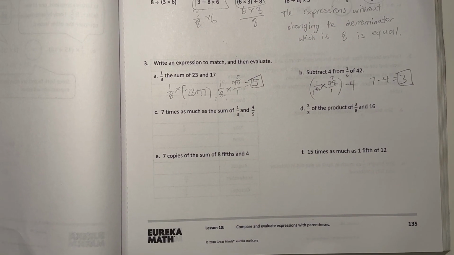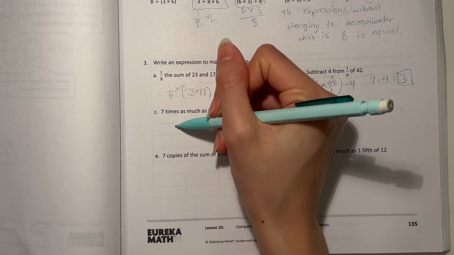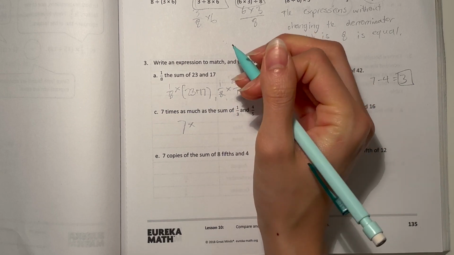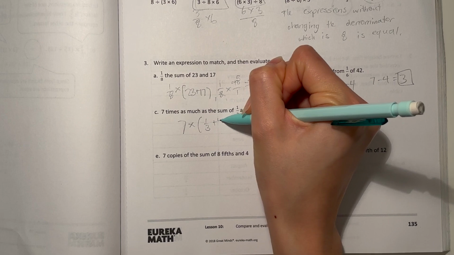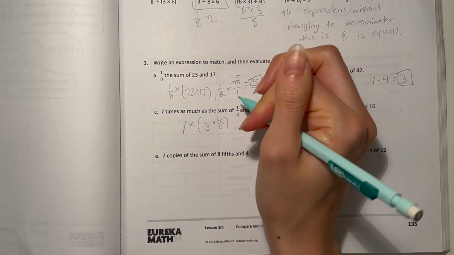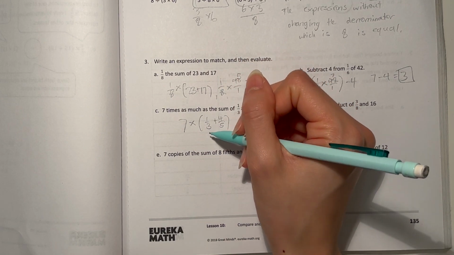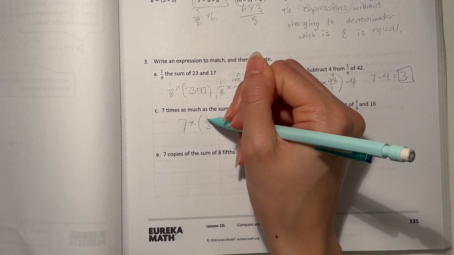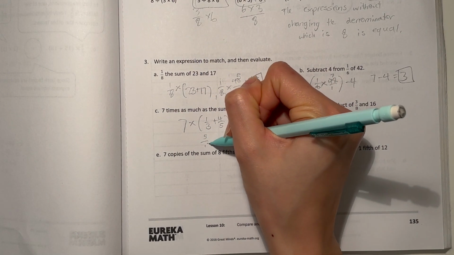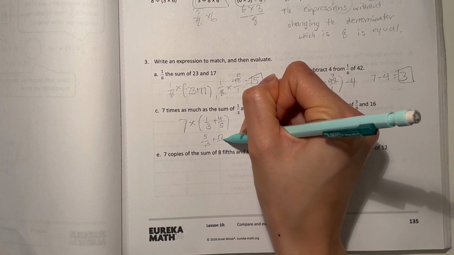Alright, C, 7 times as much as the sum of 1/3 and 4/5. So 7 times means multiplication, the sum of 1/3 and 4/5. We can make that into similar fractions. So 1/3 times 5 is 5/15, plus 4/5 times 3 is 12/15.